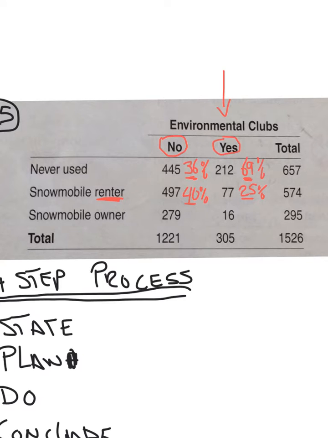Now, you may have made some assumptions going in with this. People in environmental clubs might say, I'm not down with motorized vehicles in the forest, that kind of thing. But we want to trust the numbers, right? Use the math to make a conclusion. And the last one, do you own a snowmobile? 22% of the people that are not part of an environmental group versus a very, very small percentage, less than 1% of people that are involved with an environmental club.